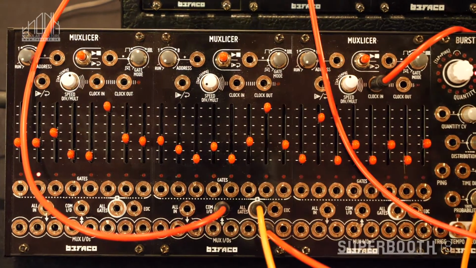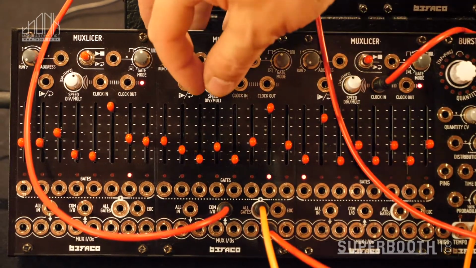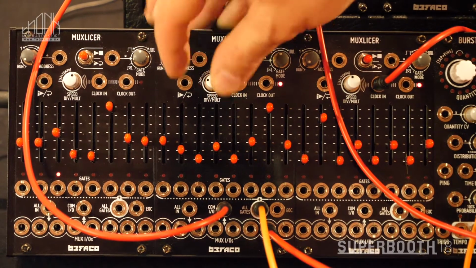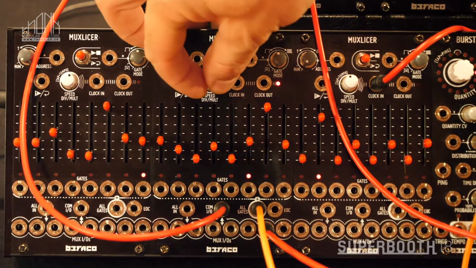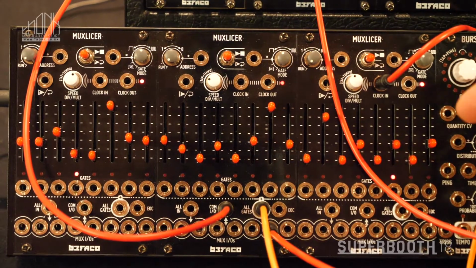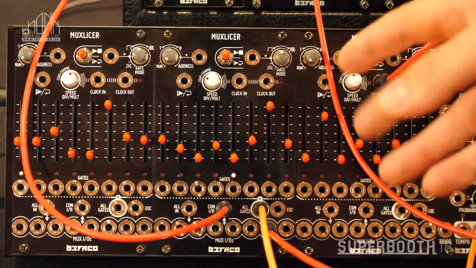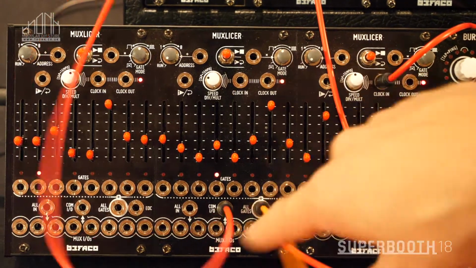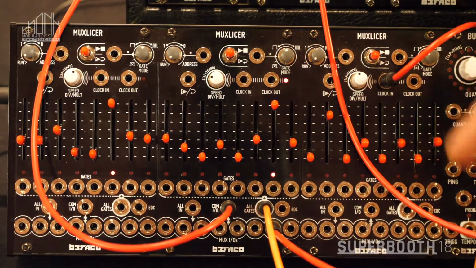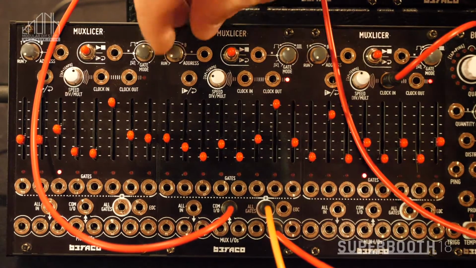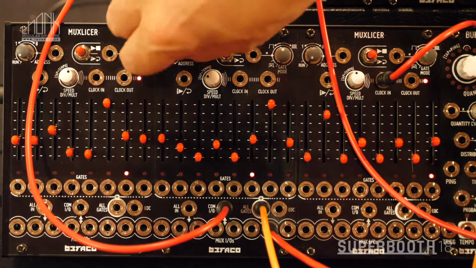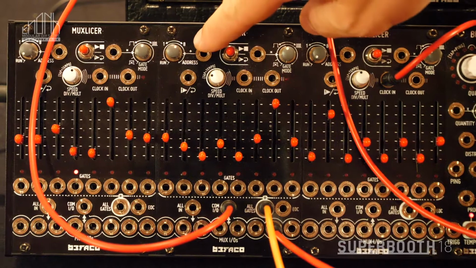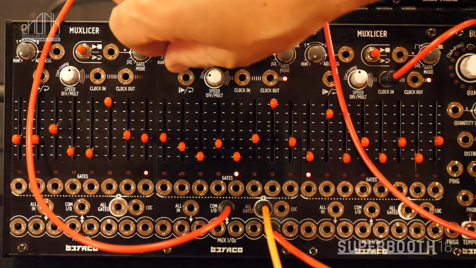Also, you can divide and multiply the external clock. When it acts as a slave with an incoming clock, you can also divide or multiply the incoming clock. The switch is addressable, so you can just stay on any step you want via CV or by hand.